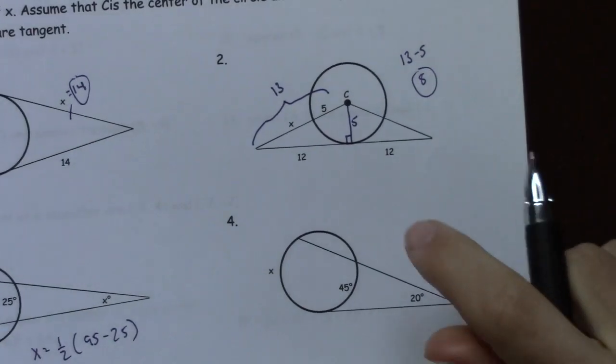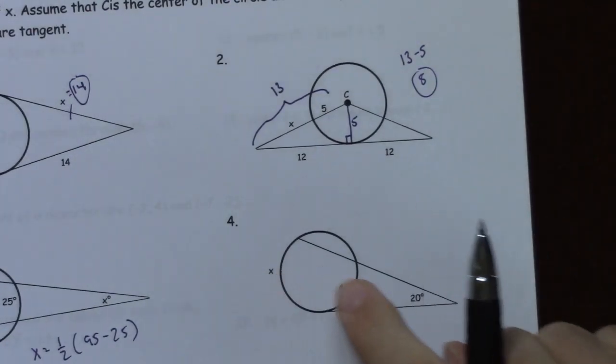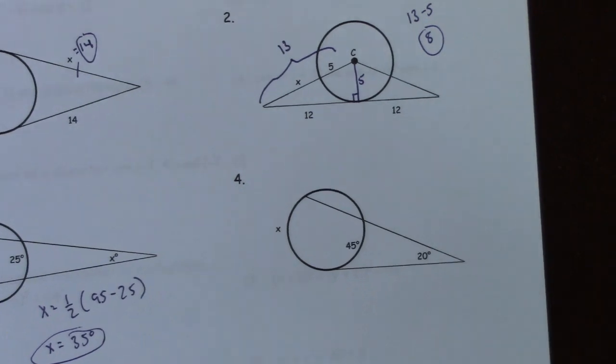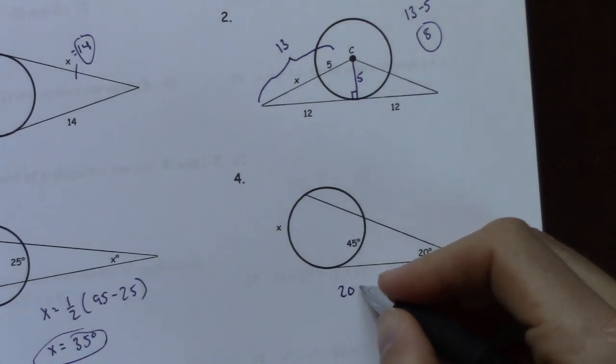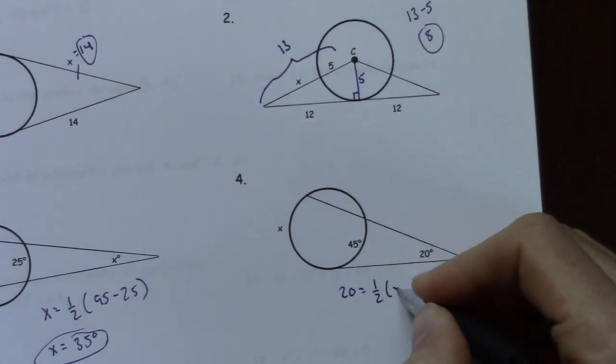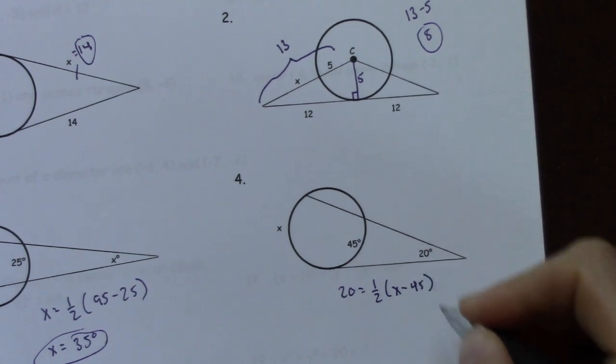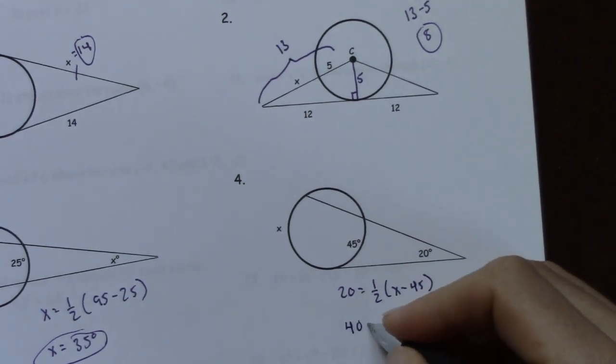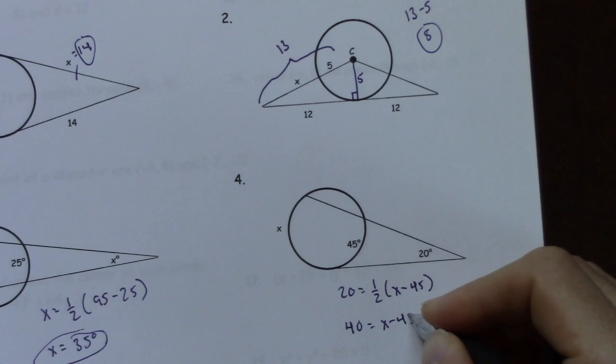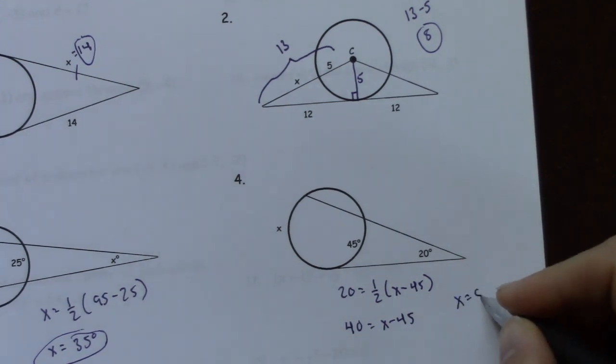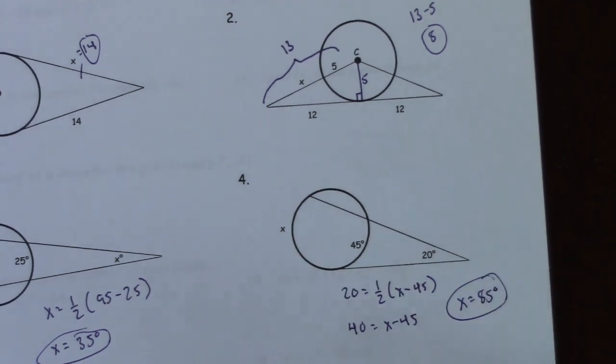Number 4, same thing. Outside angle is half the difference of my two arcs. So 20 is equal to 1/2 of x minus 45. I'm going to multiply everything by 2. I get 40 is equal to x minus 45. Adding that 45 over, x must be 85 degrees.